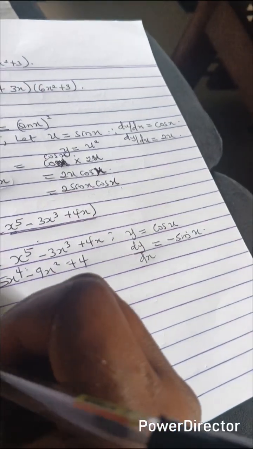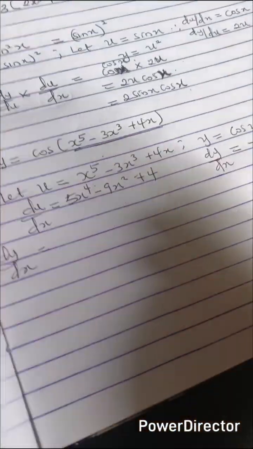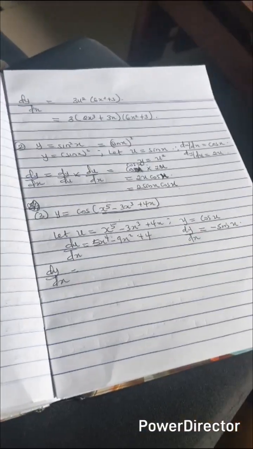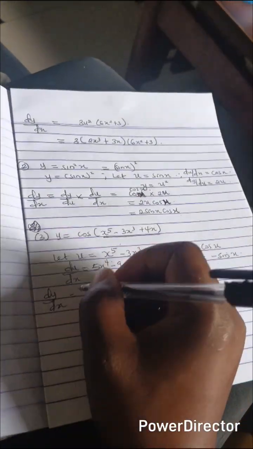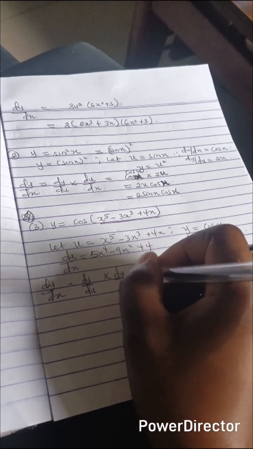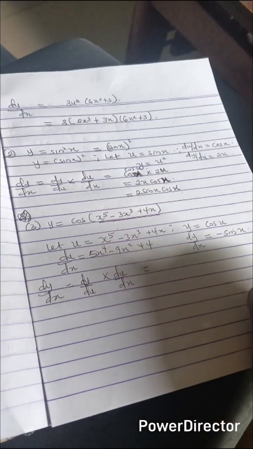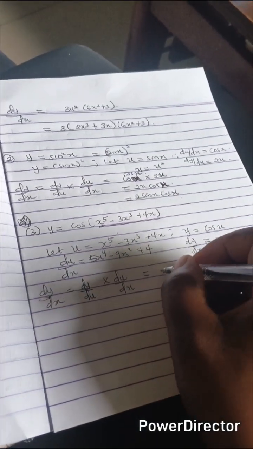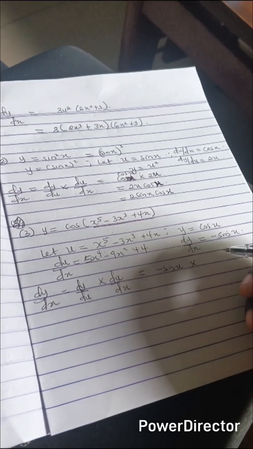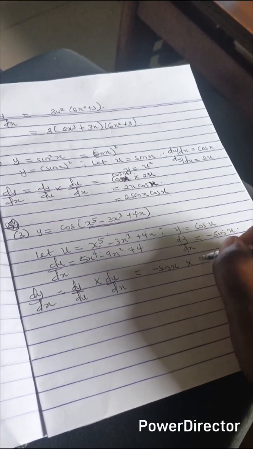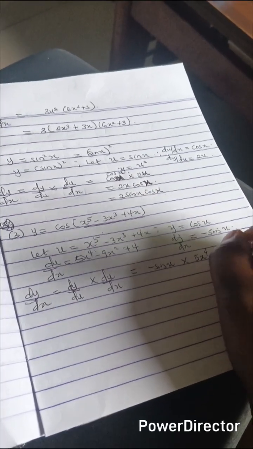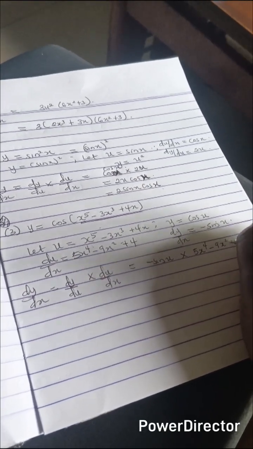So dy/dx is equal to dy/du times du/dx. So, minus sin u times 5x to the power of 4 minus 9x squared plus 4.